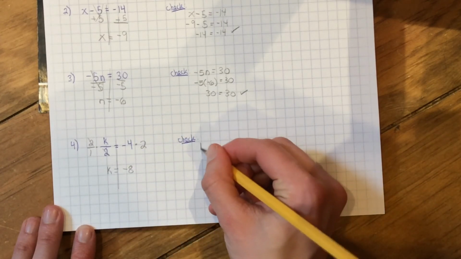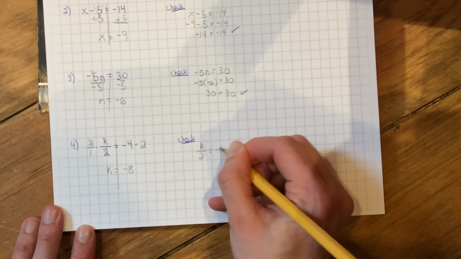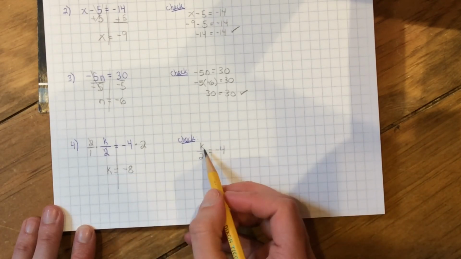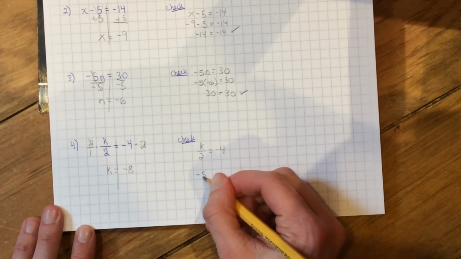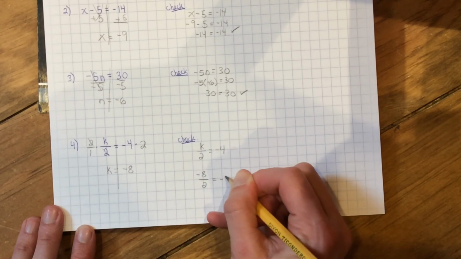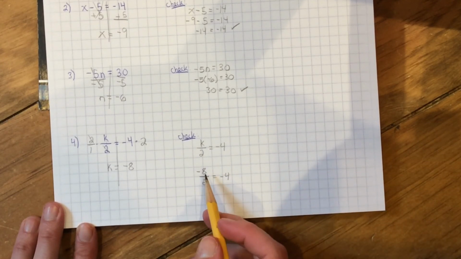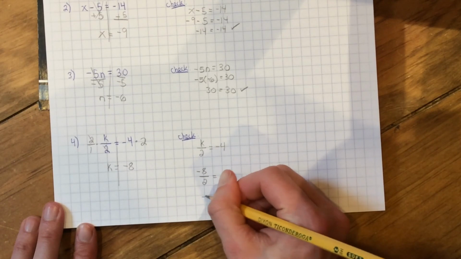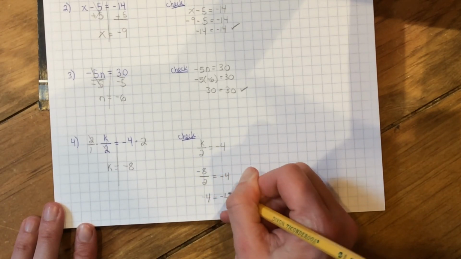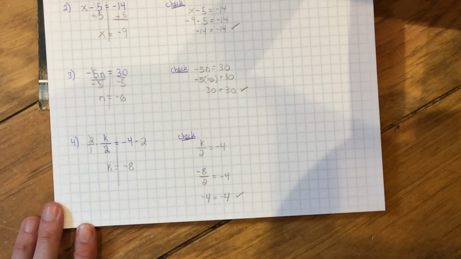And here is my check. I take the original equation. In place of k, I'm going to substitute what I got for k. So negative 8 divided by 2. I actually solve this side. Negative 8 divided by 2 is negative 4. And that is equal to the other side, so I know that I got it correct.